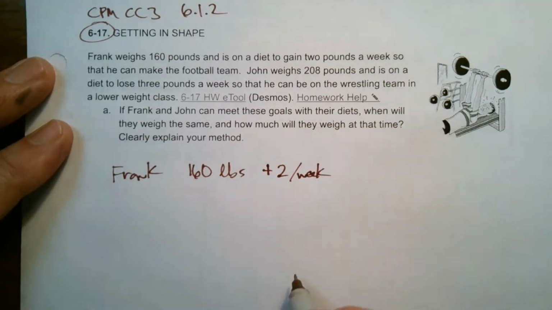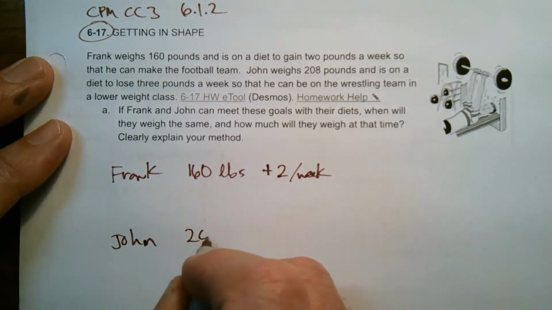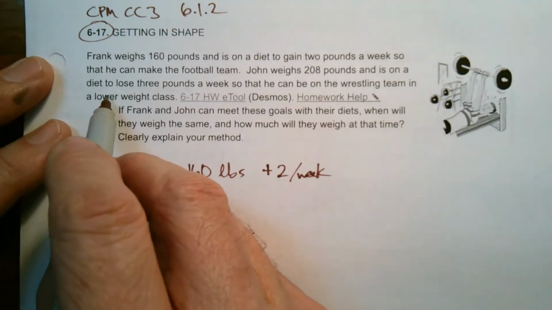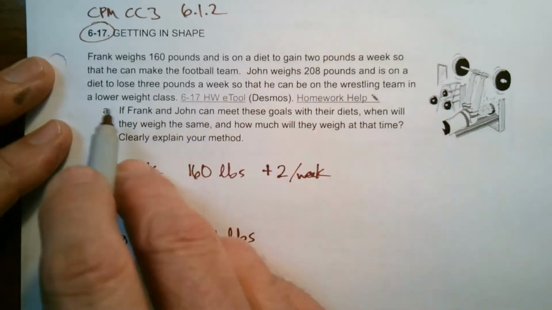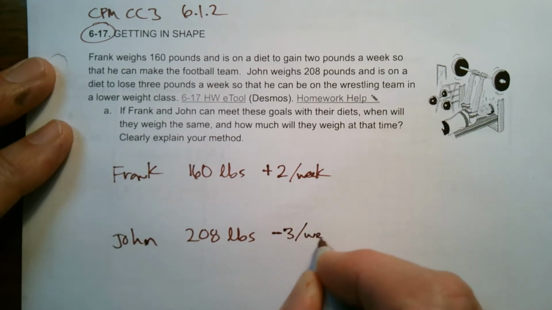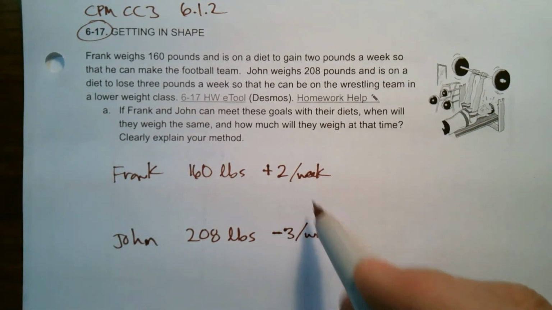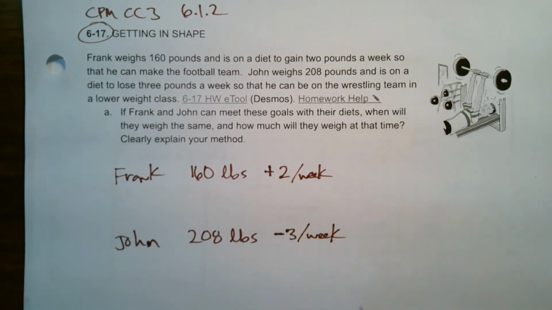So he wants to add 2 pounds per week. So I'm taking little notes here. And then I have John. John is currently 208 pounds and he's on a diet to lose weight. So losing would be negative. So negative 3 pounds per week, right? So I have a situation where I have this initial value and then a growth, whether it's a growth rate of a positive rate or a negative rate.